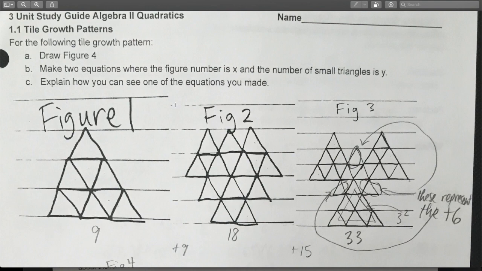Okay, so let's take a look at the first one. We have a tile growth pattern. We have three things that we need to do. We need to draw the fourth figure. We need to make two equations where your figure number is x and the number of small triangles is y, and then you need to explain how you can see one of the equations you made.